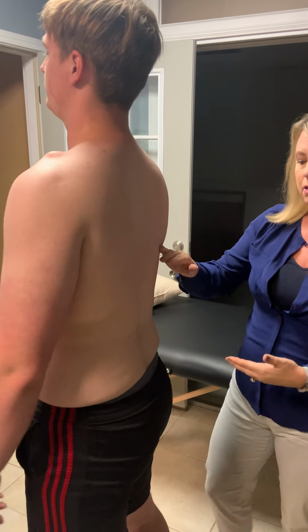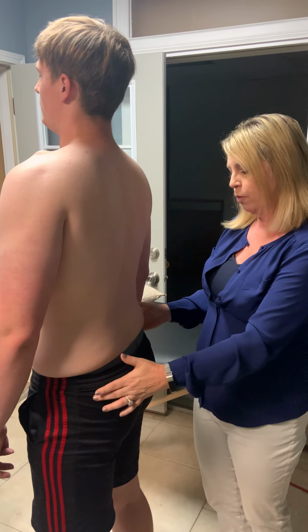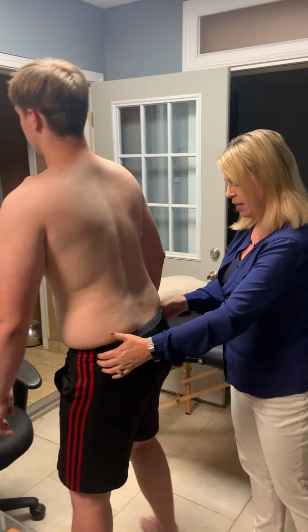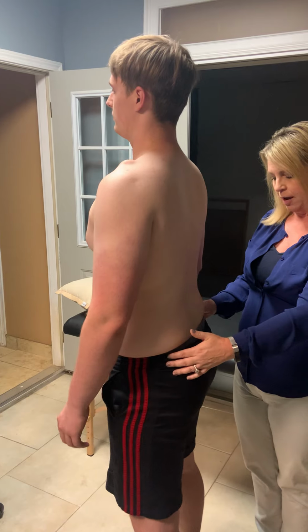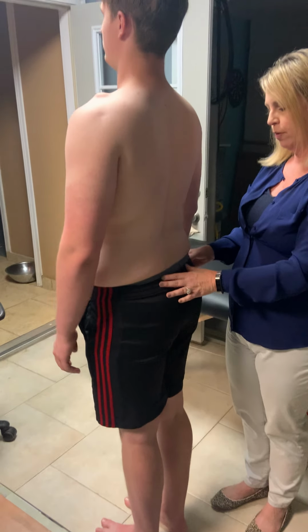Okay, so as he's moving into forward flexion, I'm looking at a couple of things. As he goes forward, go ahead and go forward for me. I'm looking at, can he come back a little bit. Can he keep his knees straight? Bring your feet together a little bit more. Bring your feet together. Yeah. Go ahead and go forward.